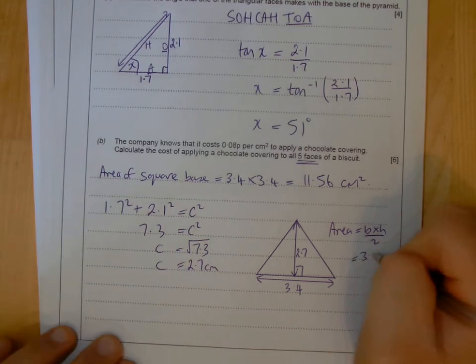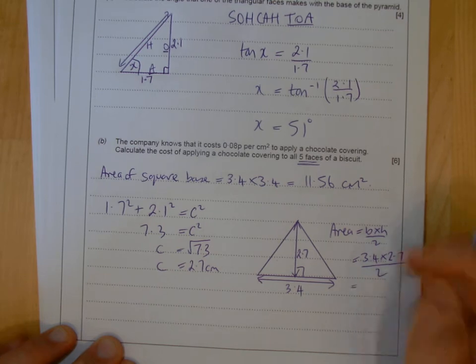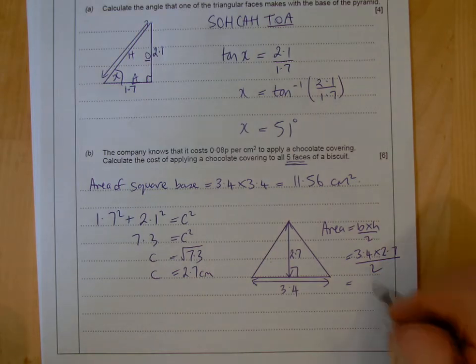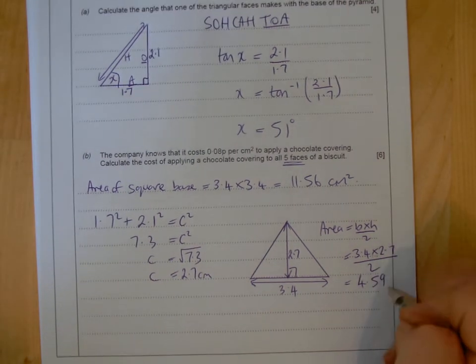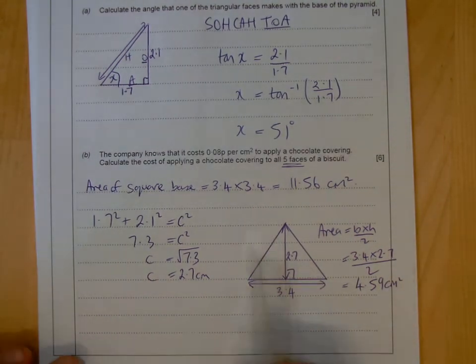So the base is 3.4 times the height of 2.7 divided by 2. If I do that, it comes out to be 4.59 centimeters squared. So that's the area of the triangle.